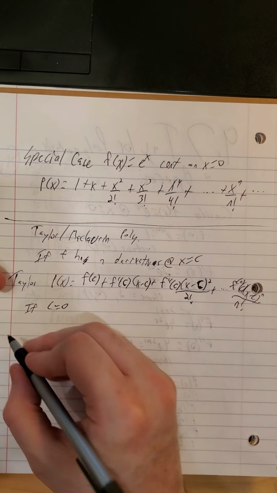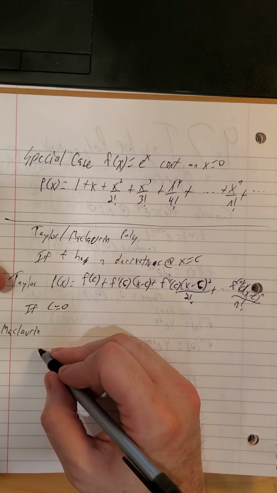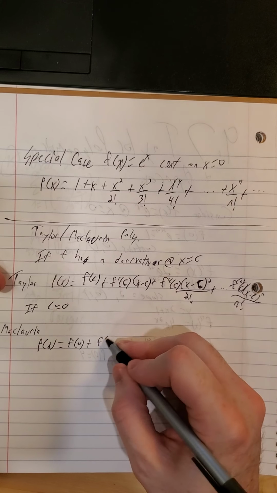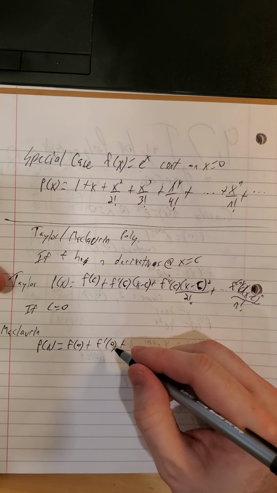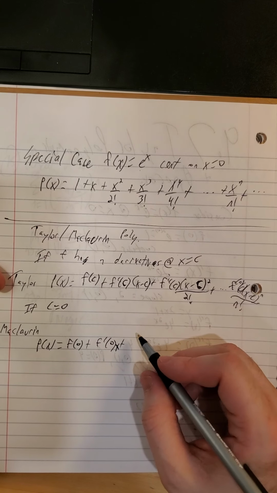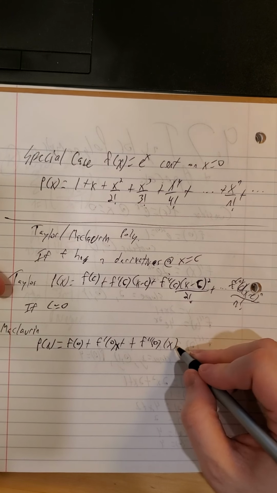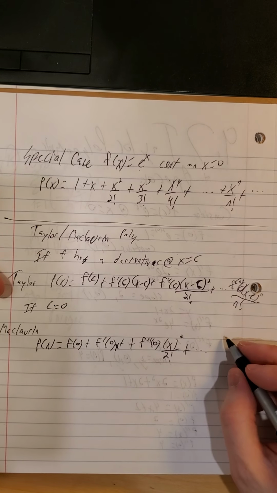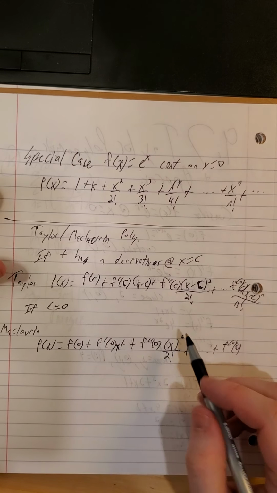If we let c equal 0, then we have the Maclaurin series. f of 0 plus f prime of 0, and then x minus 0 is just an x, so x instead of x minus c, plus f double prime of 0 times x minus 0, which is again just x, squared over 2 factorial, and then that one builds up the same way up to our nth derivative that we said we have at least n derivatives.